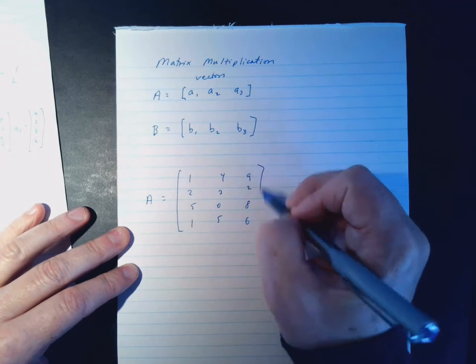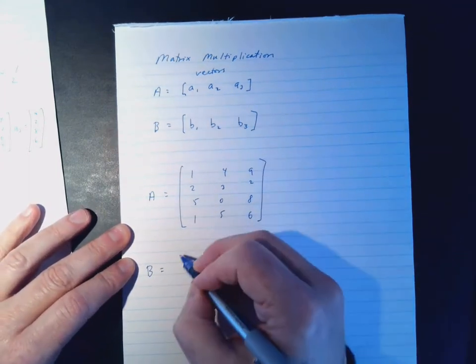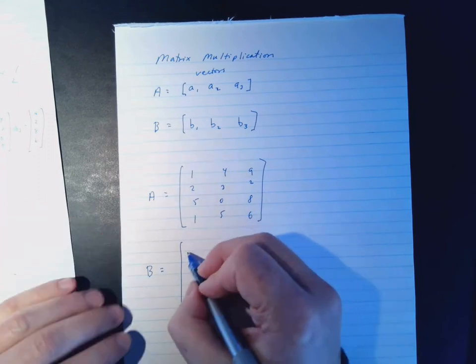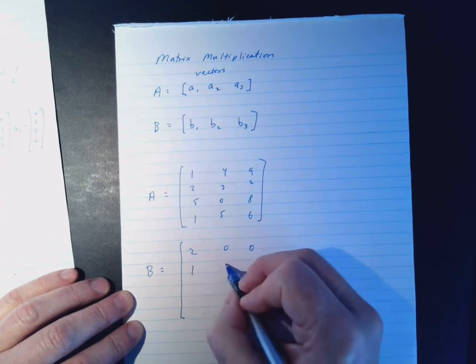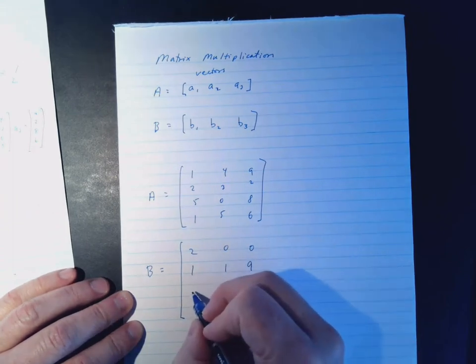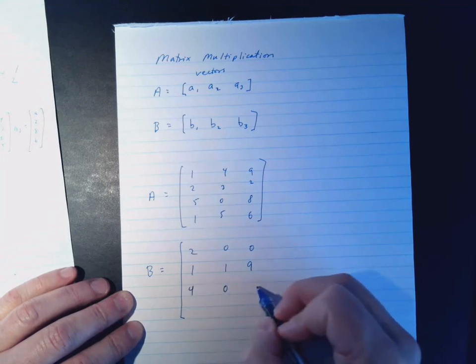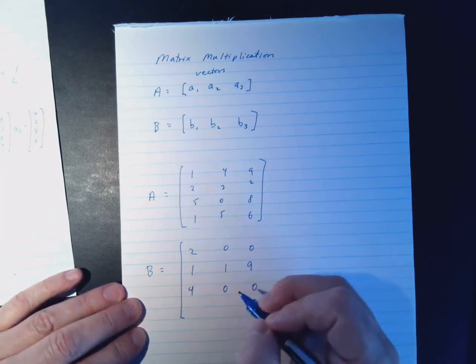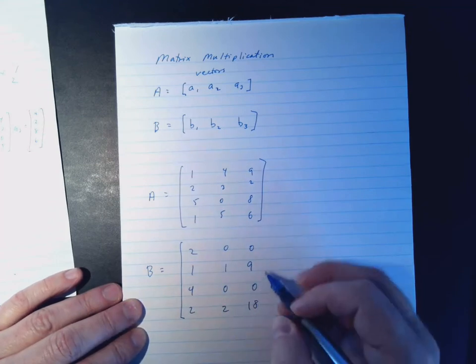So that's one matrix. And B, say 2, 0, 0, 1, 1, 9, 4, 0, 0, and say 2, 2, 18. I'm just making these numbers up here.